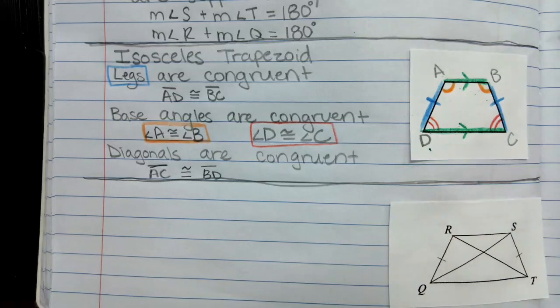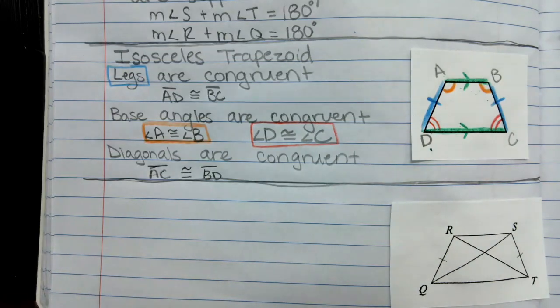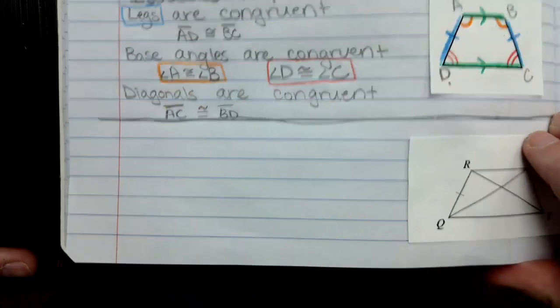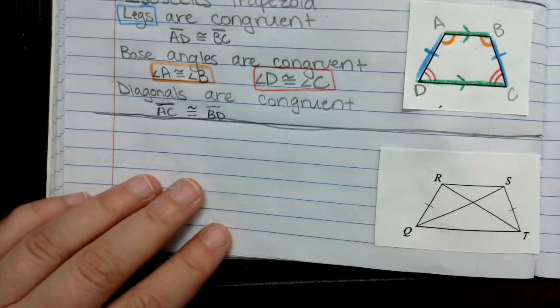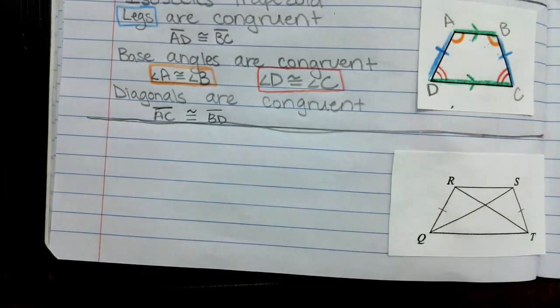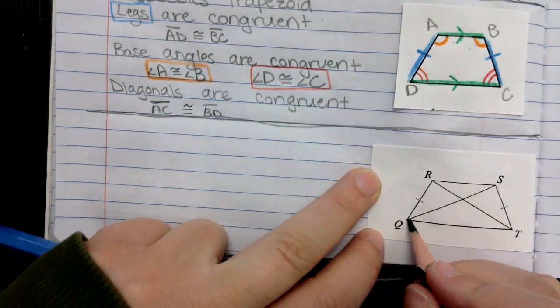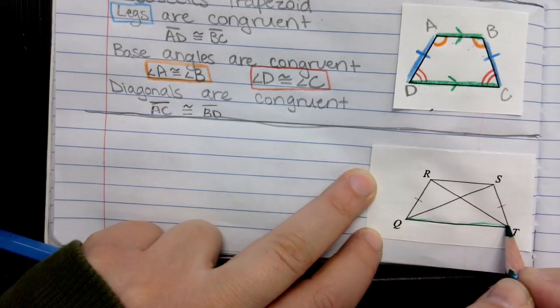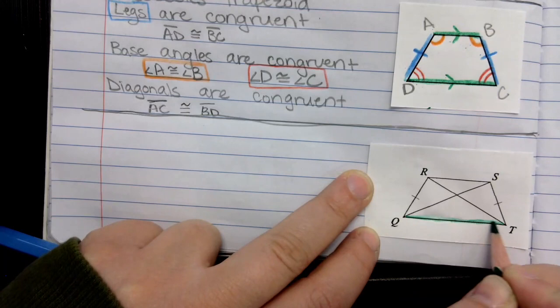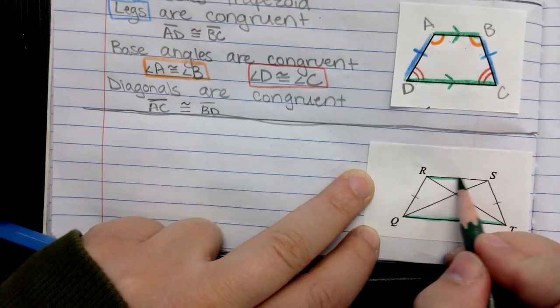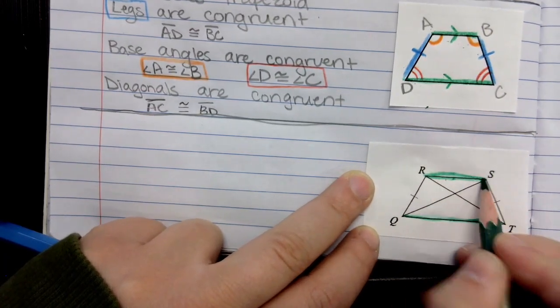And then what do we call the QR and ST? What are these sides called? Legs, good. And these legs, they say, are congruent. So not only is it a trapezoid, we know it's an isosceles trapezoid. So all the things for trapezoids still apply to this, and all the things from isosceles trapezoids apply to this. If QS is 17 centimeters, I want to know how much is RT.